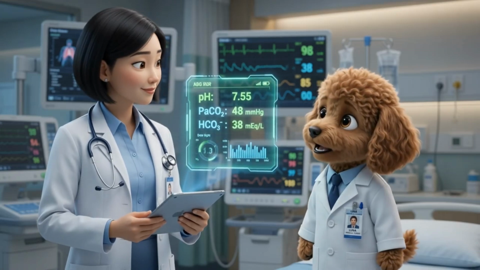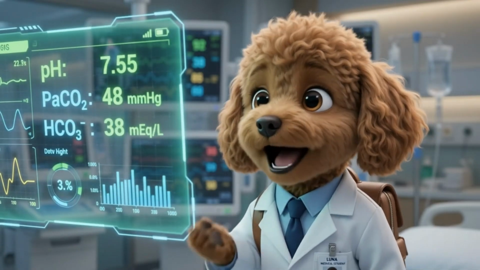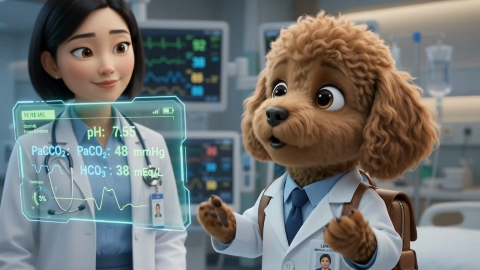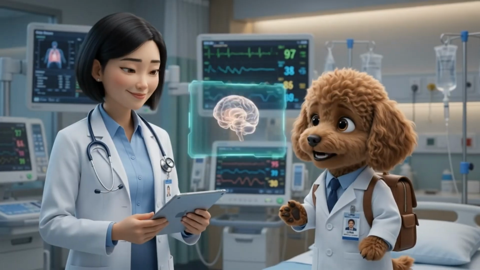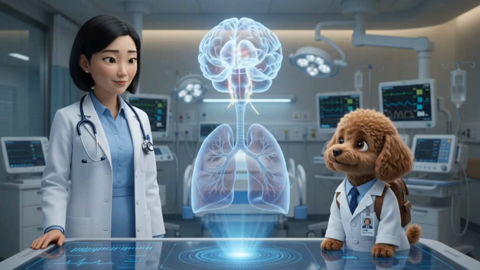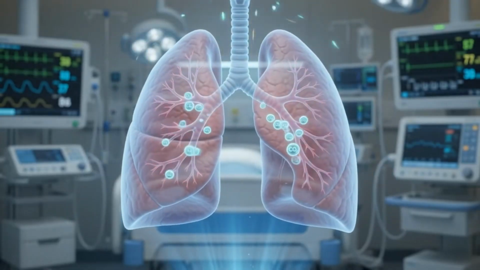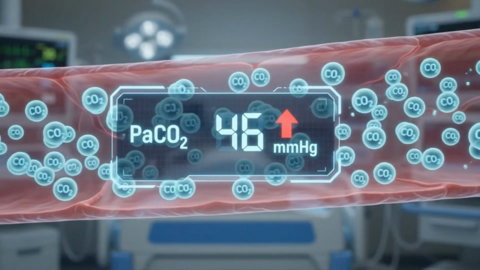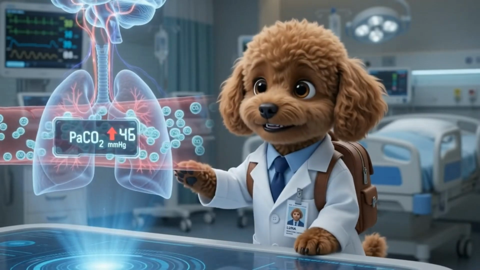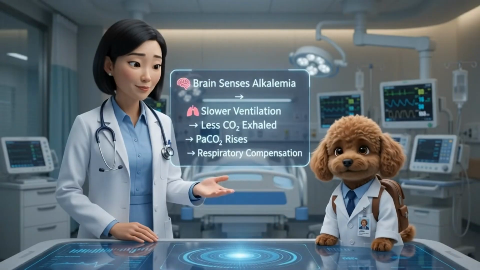But why is the carbon dioxide high? If the blood is too alkaline, the body should try to become more acidic. Maybe the brain tells the lungs to breathe more slowly. Less carbon dioxide is exhaled, so more stays in the blood. That's why the PaCO2 rises. The lungs aren't causing the problem, they're helping.